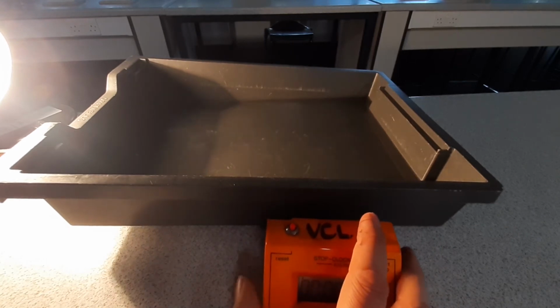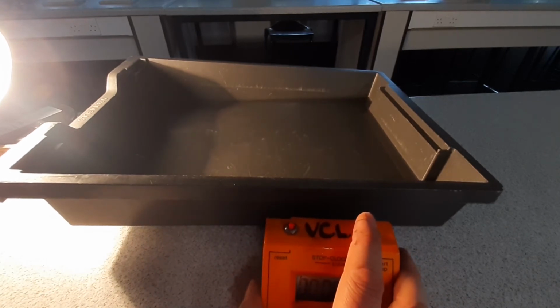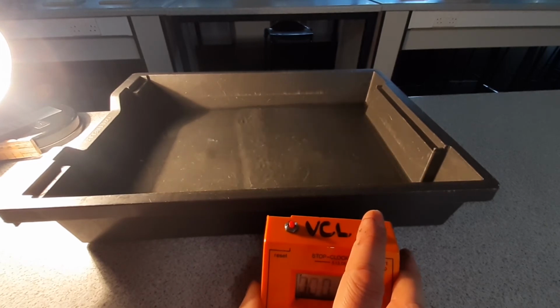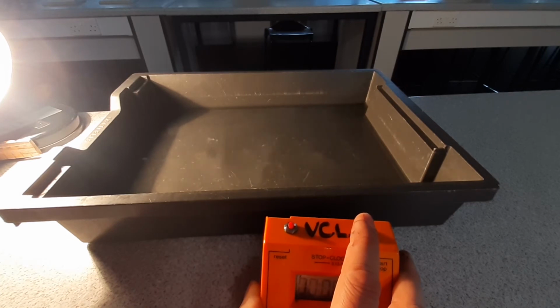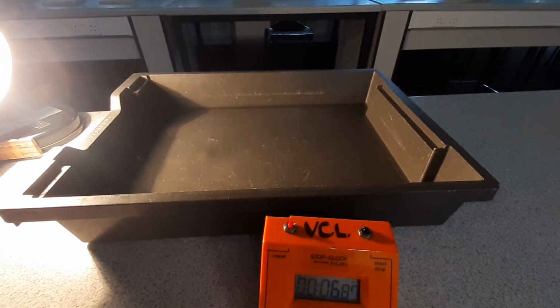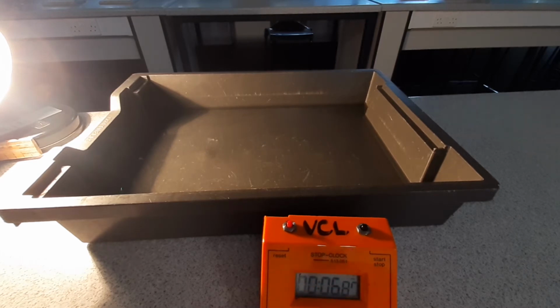Okay, 6. 1, 2, 3, 4, 5, 6. 6.87. It's not easy, that one, because when it's disappearing, it sort of disappears into the shadow at that end. The even number ones are harder than the odd numbered ones because of the shadow. But I have to have the shadow there because if I light it from above, then you get the reflection of the light in the video. So I'm having to light it from the side to give you a chance to be able to see the waves.